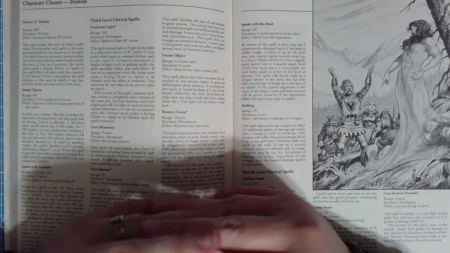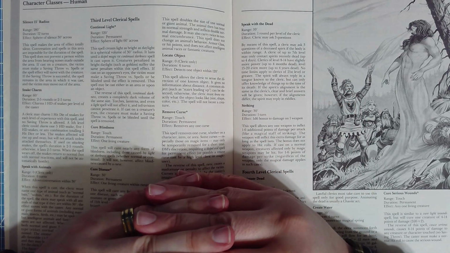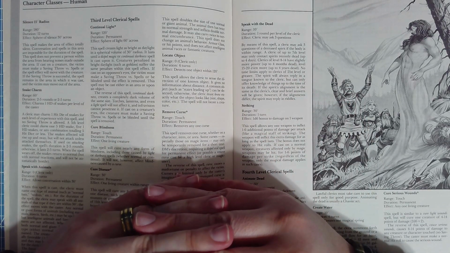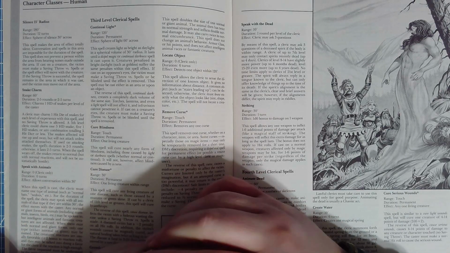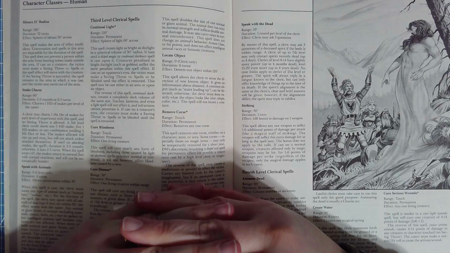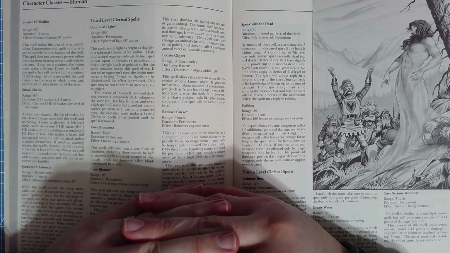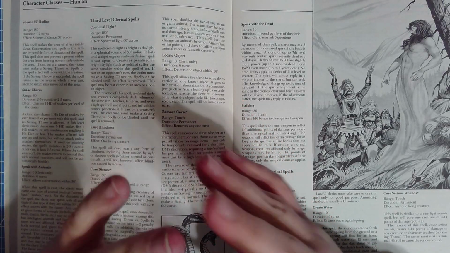And in the meantime, you can just use it as a light source. This practically replaces torches in a lot of ways for the team. Now, torches still have their advantages in that they are actually on fire at the time. But continual light, very useful.